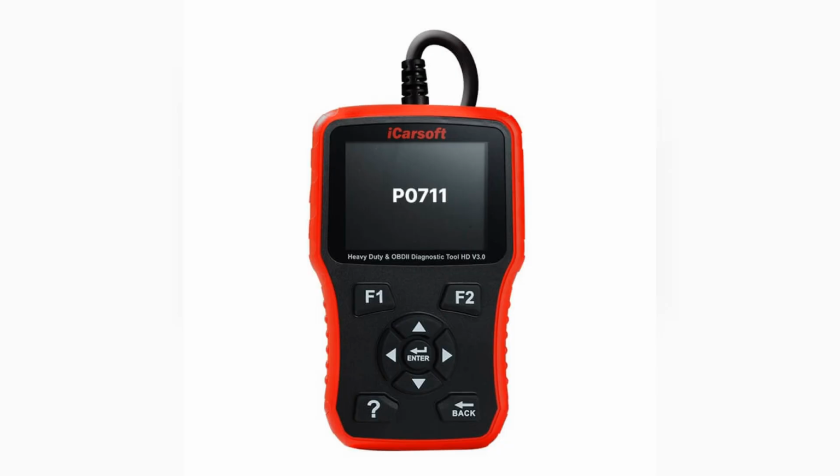Always check the technical service bulletins, TSB, for your particular vehicle first. Problem P0711 may already be a known problem with a known fix issued by the manufacturer. This can save you time and money during diagnosis.